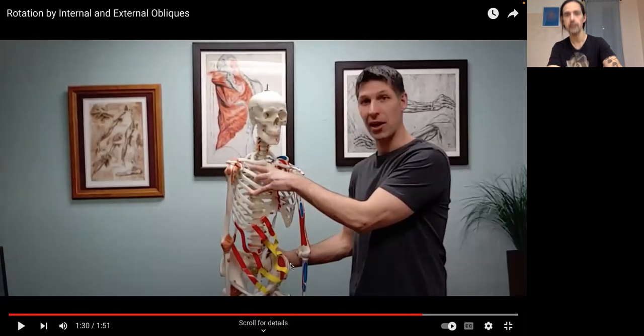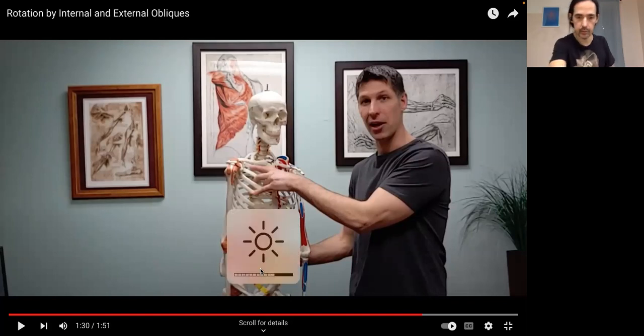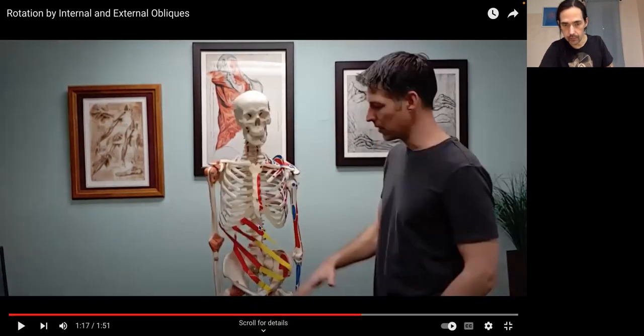Oh, he's not going to show the movement. Okay, yeah, there it is. Okay, so here's the midline. You see this white stripe here? This is the midline. Make sure my brightness is all the way up. And here's the midline. And the external obliques go from the midline upward.